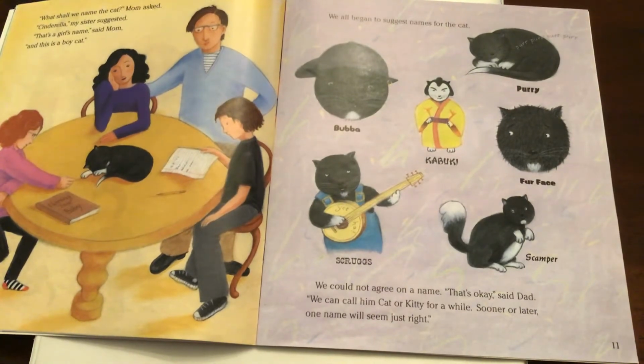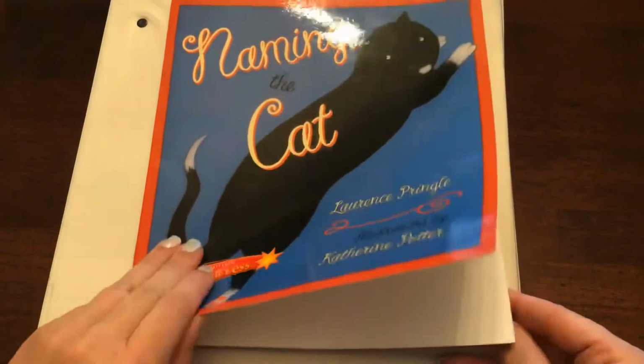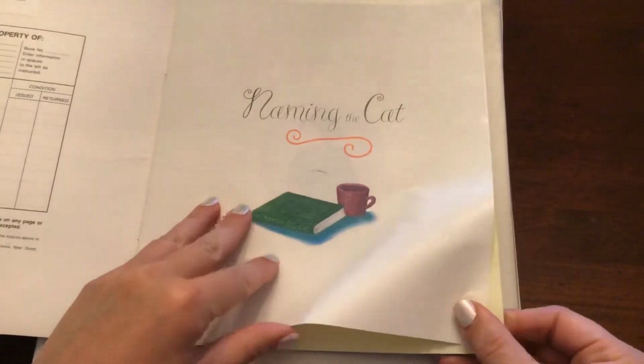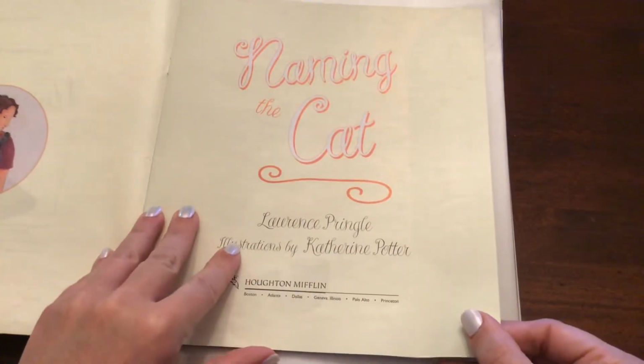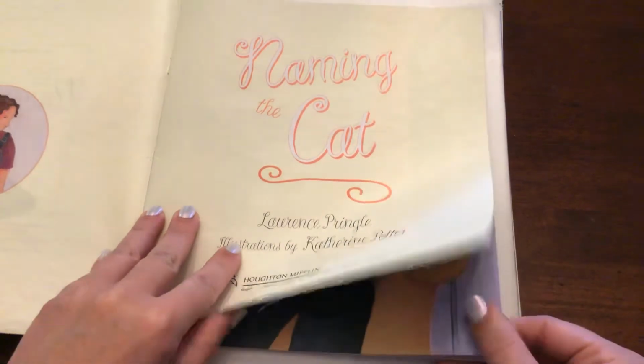So let's see how our story starts. Let's pay particular attention to the characters that we meet today, and we will also pay particular attention to how this cat became a part of this family.